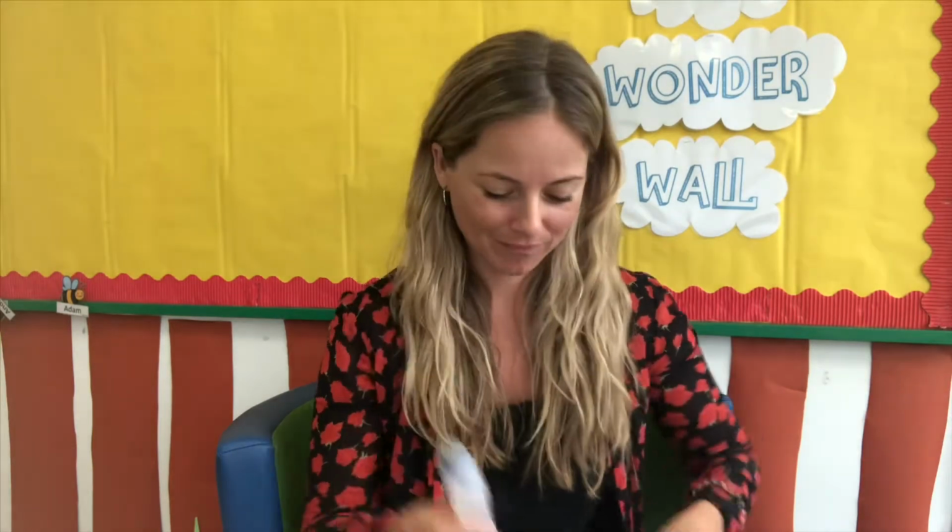Girls, for today's activity, you need to go to your home pack and get these 2 worksheets. You will also need a pair of scissors and some glue. All right, then we can get started.